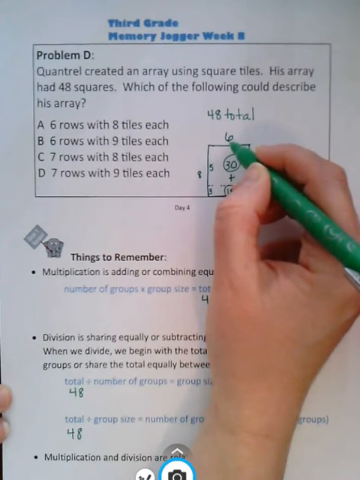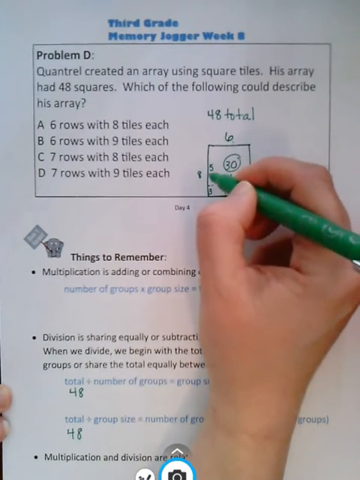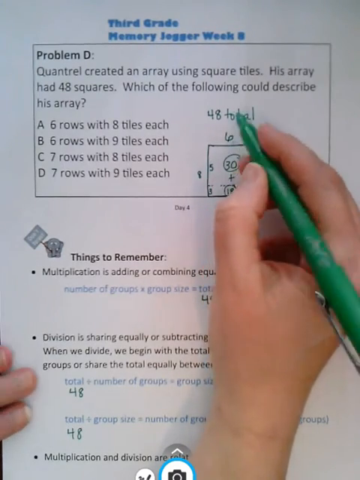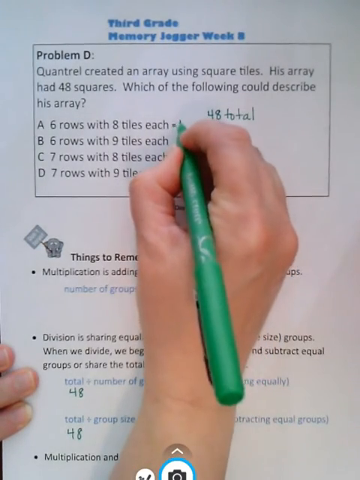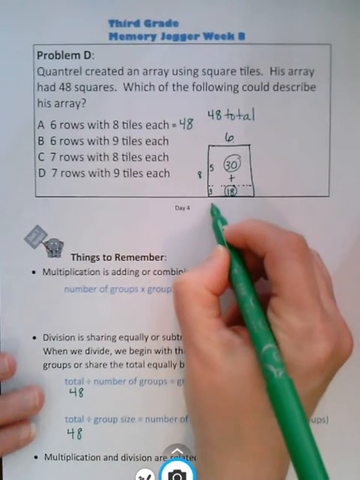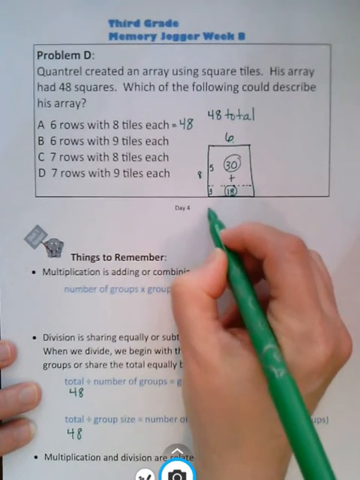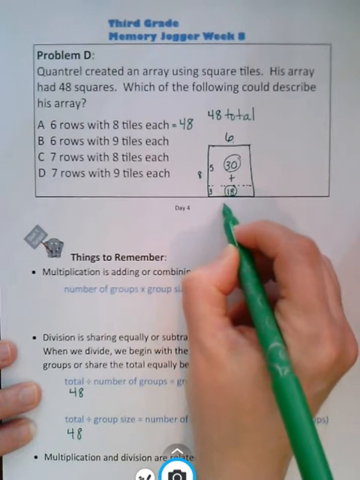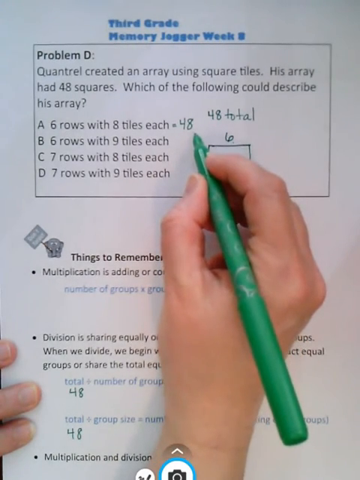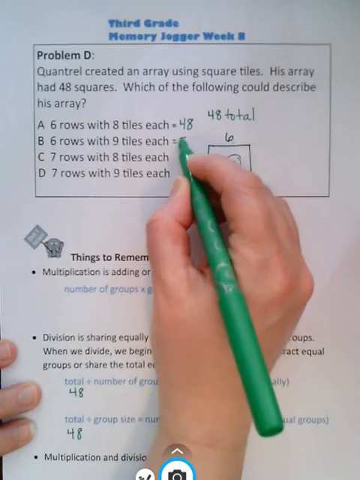So when we have 6 rows and 8 columns, there was 48. If I had added one more row of 8, so if I had made that 9, then I would have to add another group of 6 there. So 48 and another group of 6 would be 54.